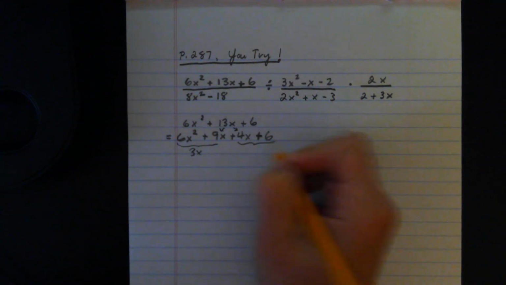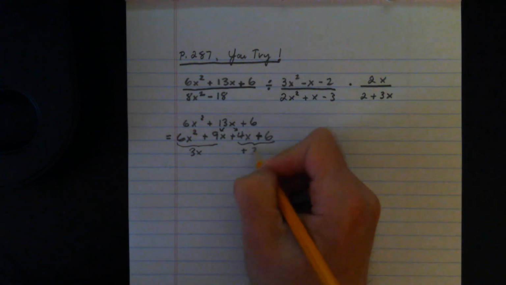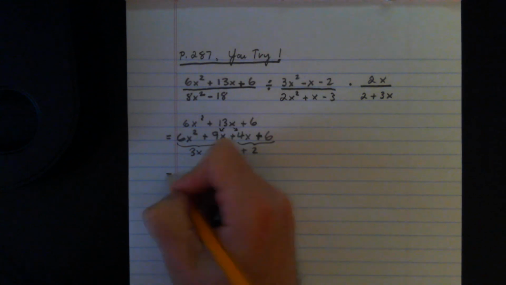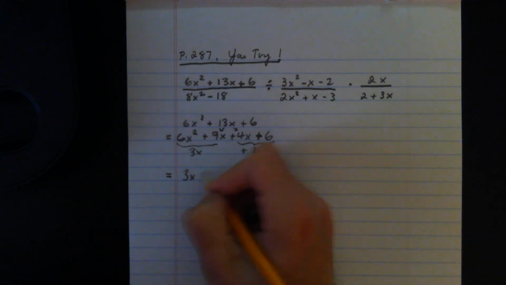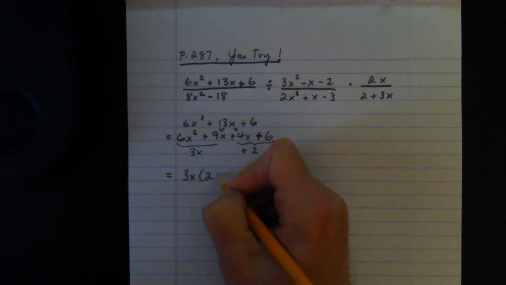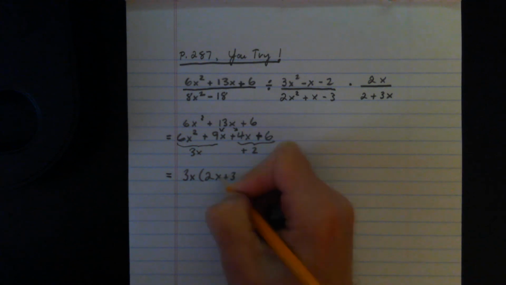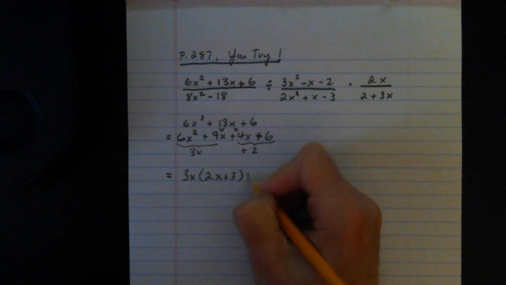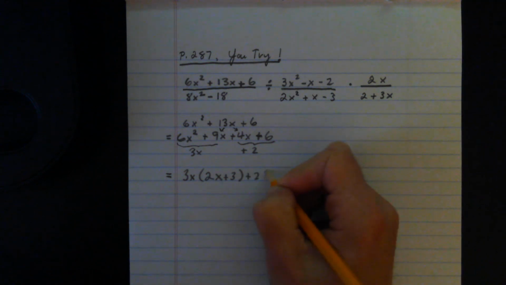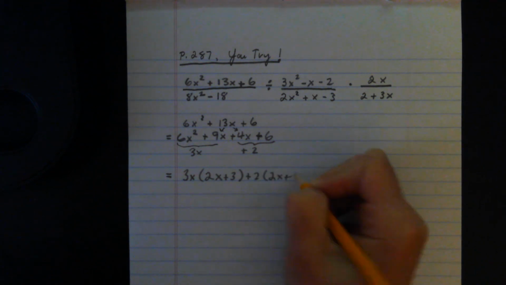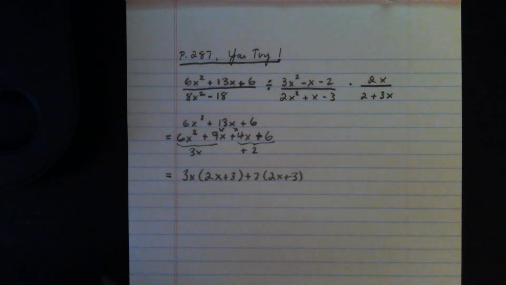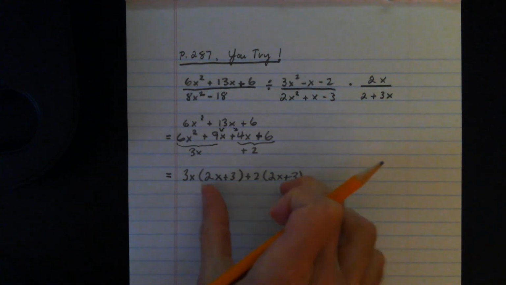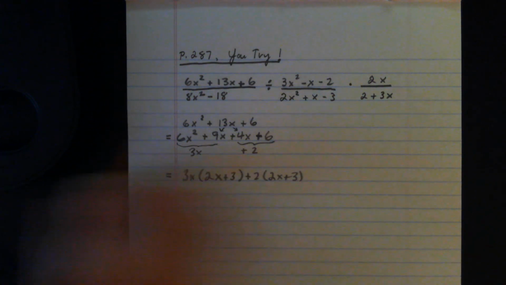Here my GCF is plus 2. And so this factors as 3x times 2x plus 3 plus 2 times 2x plus 3. Remember to do your spot check here. If these factors don't match, you'll need to go back a few steps and see where you went wrong. But now we've got the GCF of 2x plus 3. We're just going to factor it out.